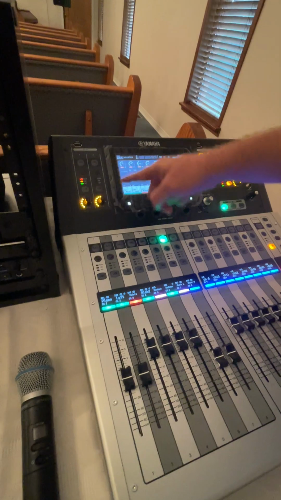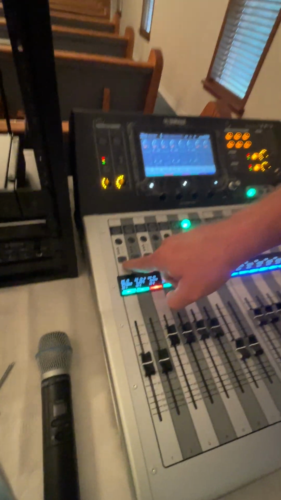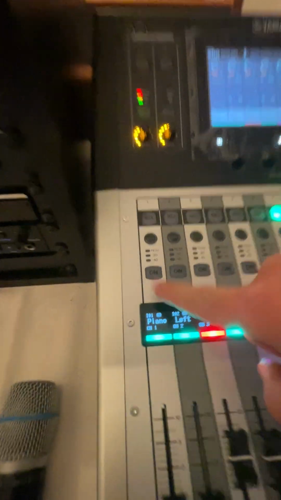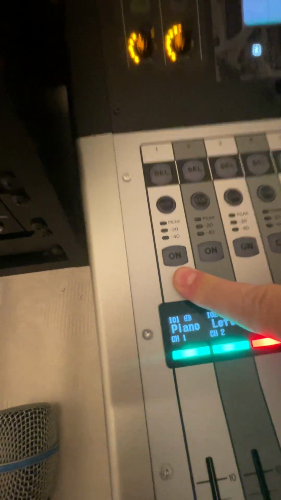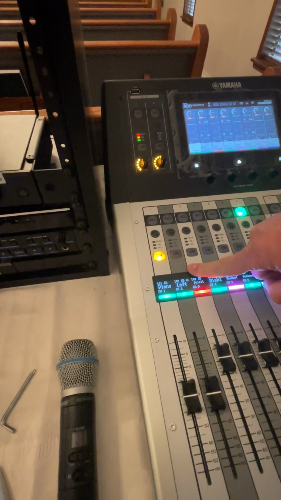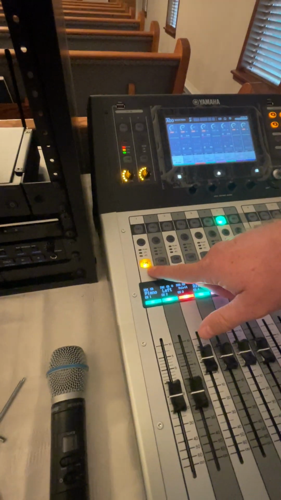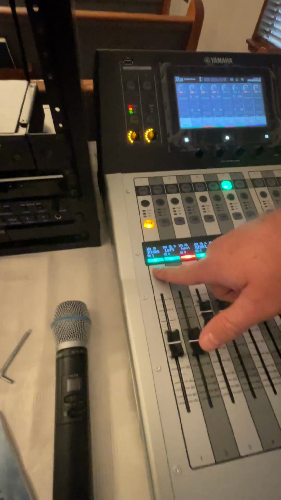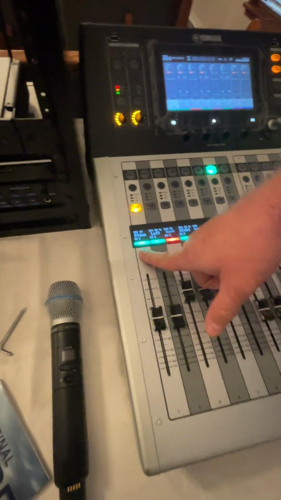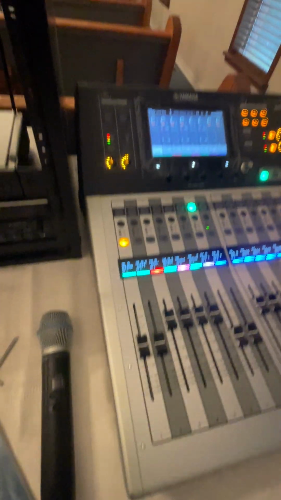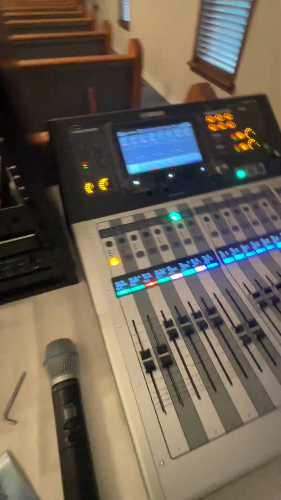In order to turn a mic on, it's like saying you're muted, but instead of turning it on to mute it, you turn it off. You should be not lit up for mute, and that turns the mic on. Just a different concept. So now I just turned on the mic that's by the piano. This is the left corded mic that's on the left side of the pulpit.